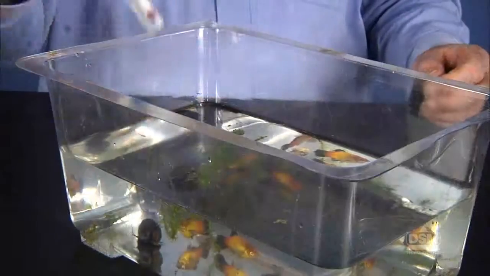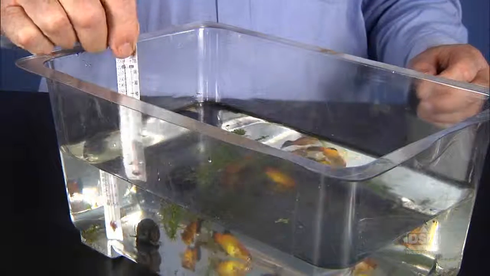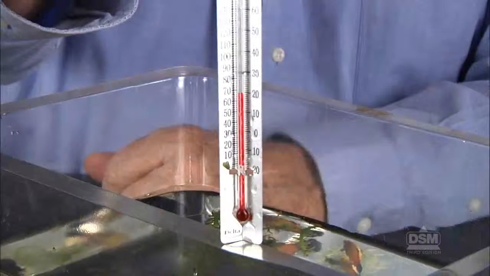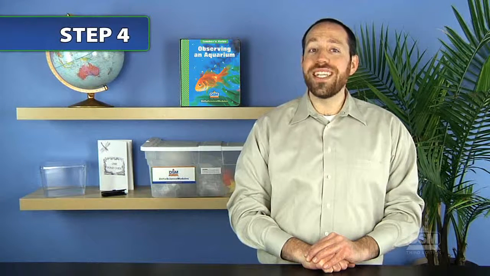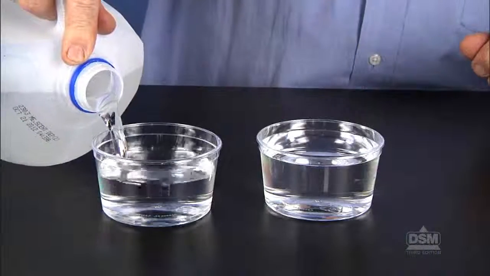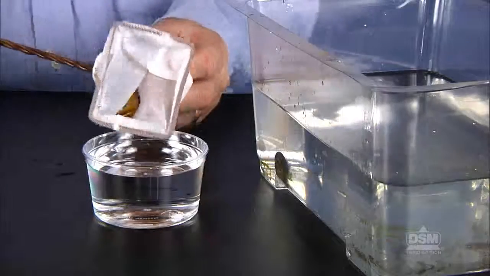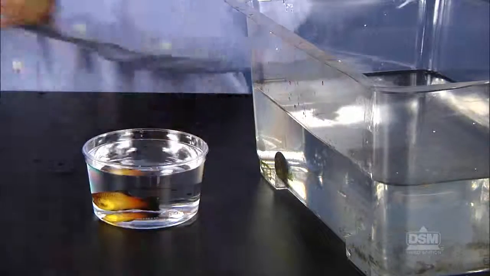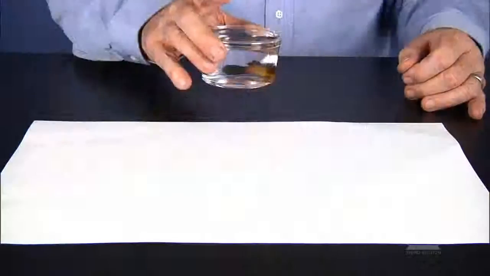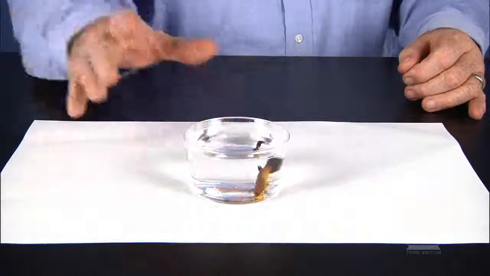Place the thermometer in one of the holding tanks. After about a minute, read the thermometer. Inform students that platys are most comfortable in water that is between 72 degrees Fahrenheit and 80 degrees Fahrenheit. Have students bring their plastic dishes to the distribution station and fill each dish with spring water. Use a dip net to quickly but gently transfer a fish into each dish. Tell students to place the dishes on a sheet of white paper.